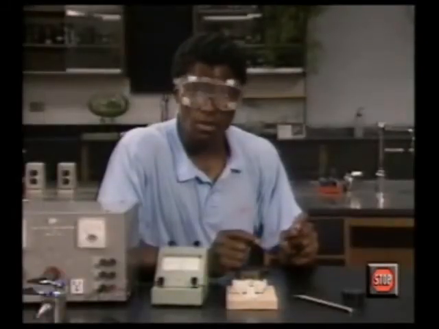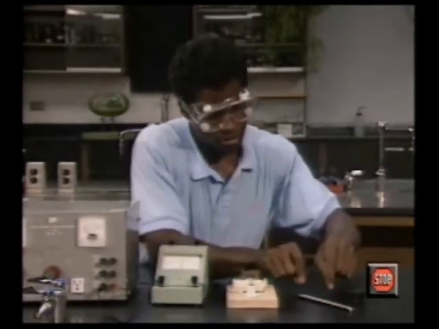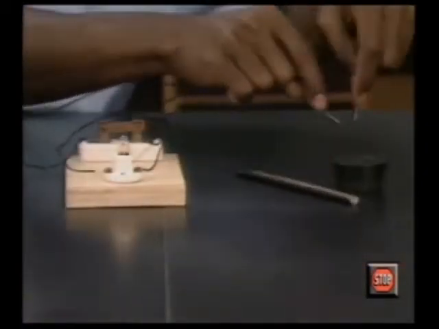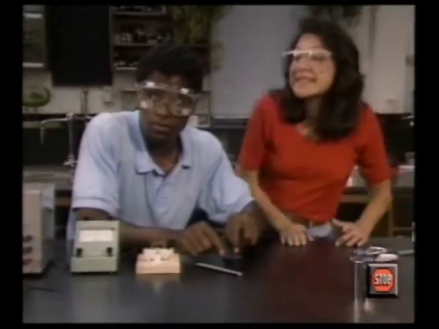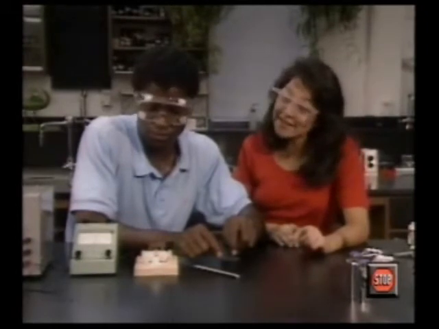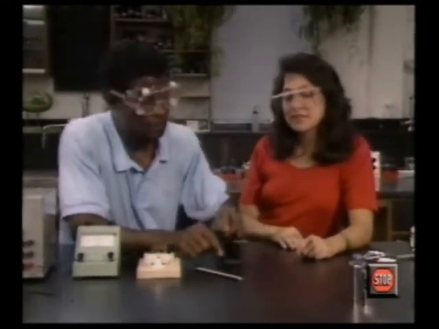Some substances readily conduct electricity, and some don't. Metals conduct electricity. Rubber does not. That's probably why the metal is on the inside and the rubber's on the outside. People conduct electricity too. Let me show you.